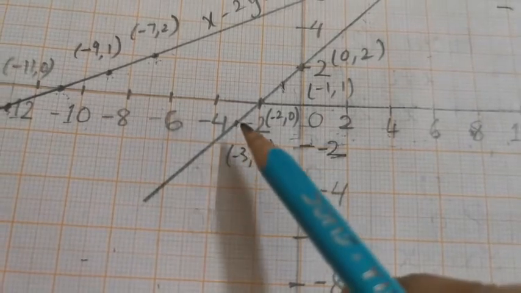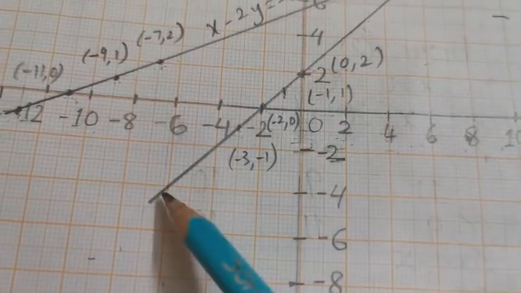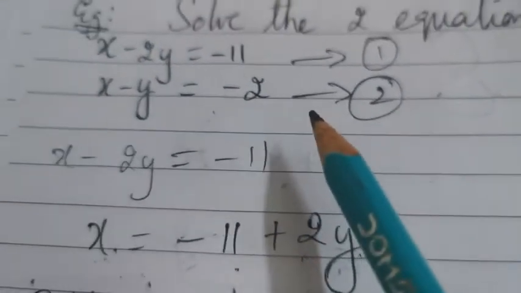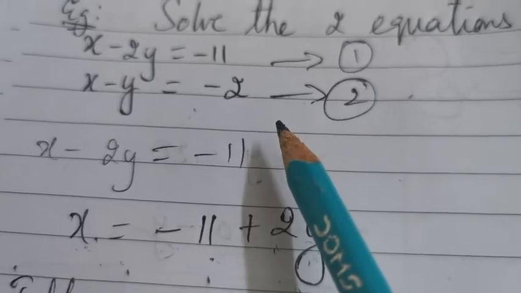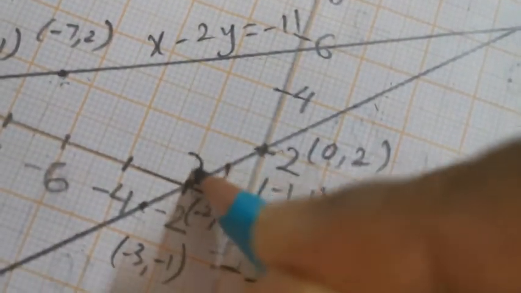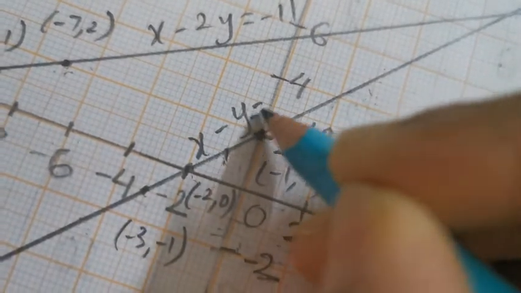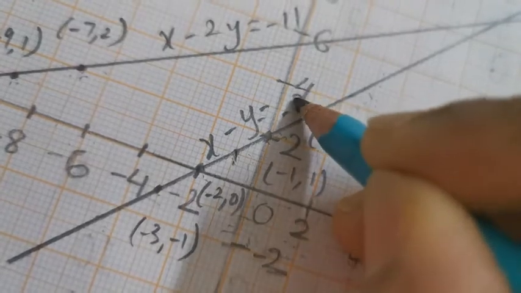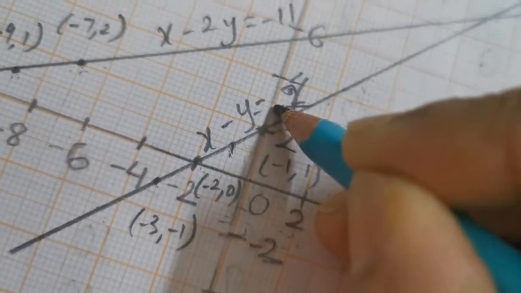Now I join these 4 points and I got a line. This straight line represents the second equation, x minus y is equal to minus 2.